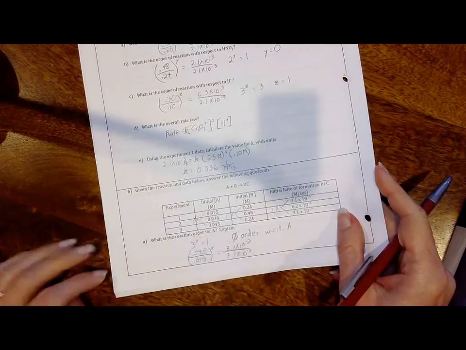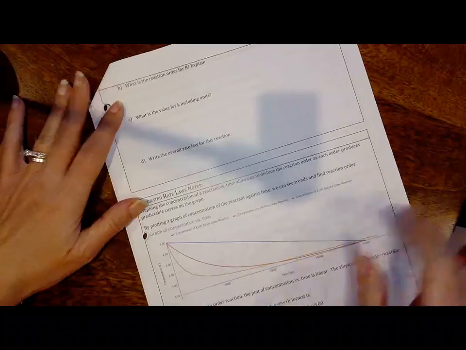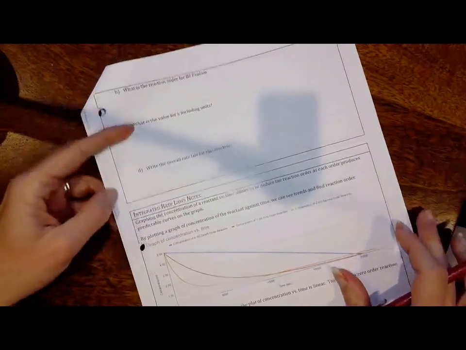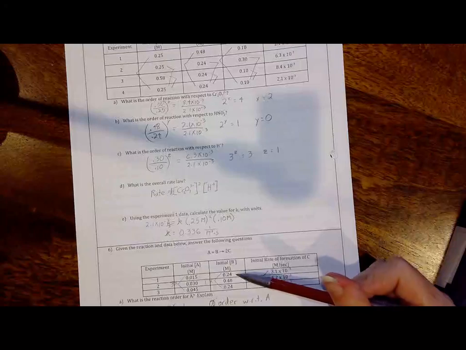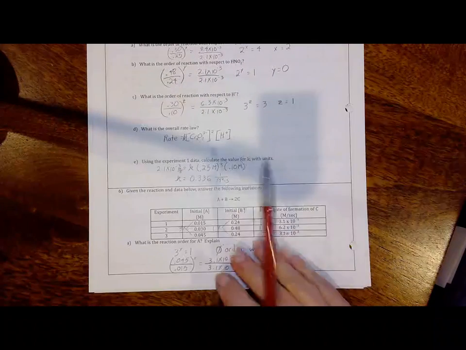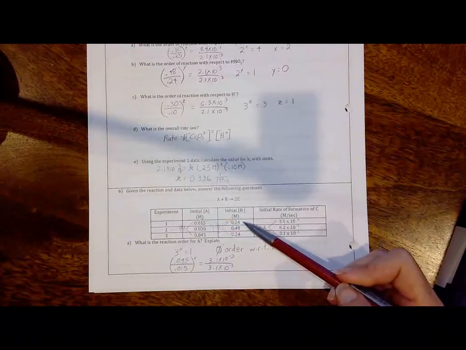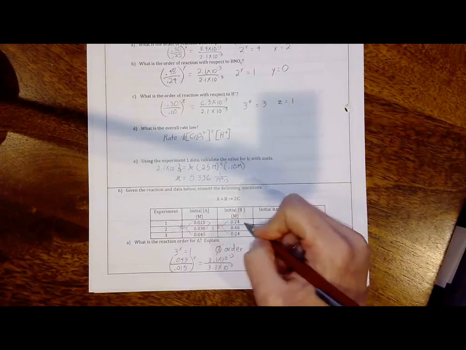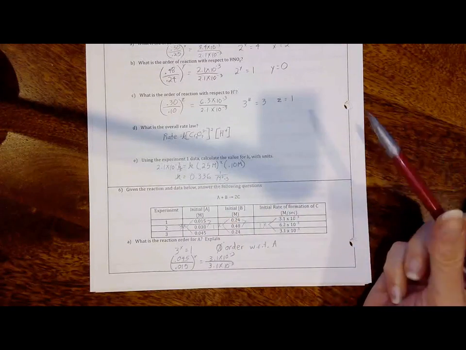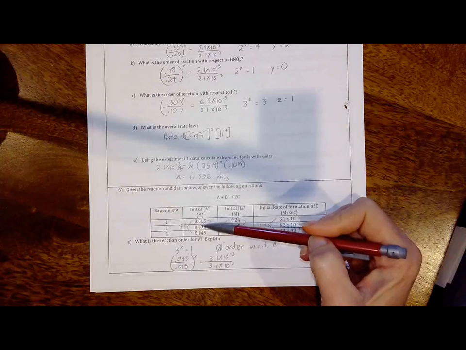Reaction order for B. So for B, now this gets a little tricky because we do not have a place where A stays constant and B changes. So we're going to have to use this one and this one. But the math is made a lot easier for us because this A is being raised to the 0 power, right?